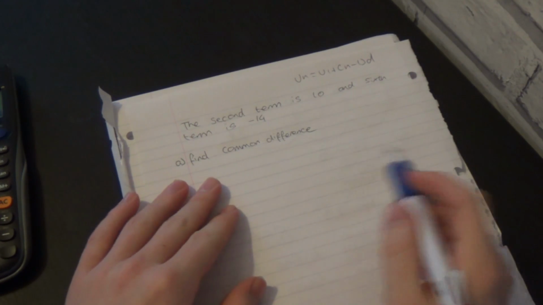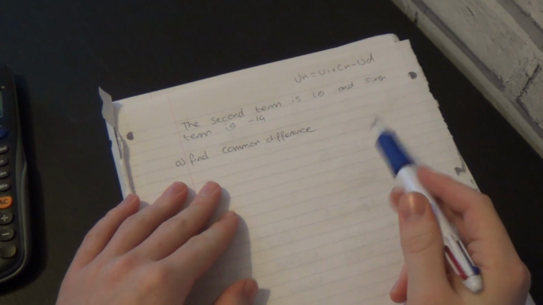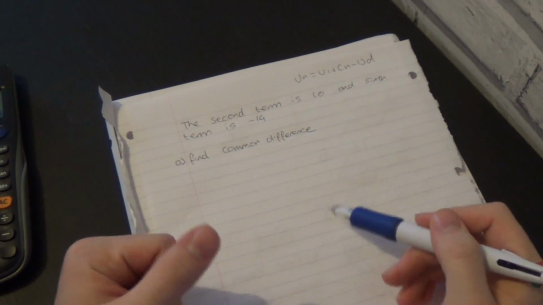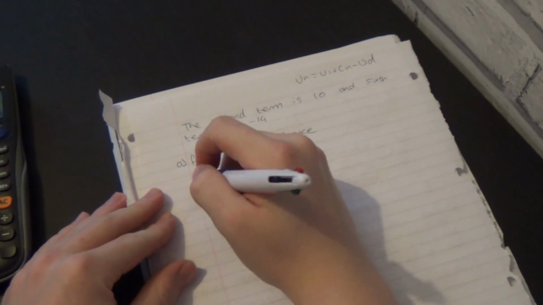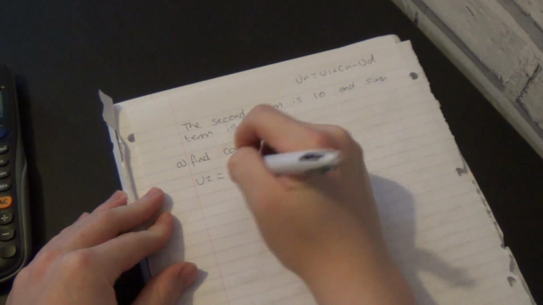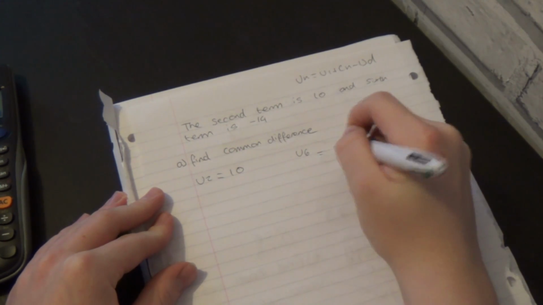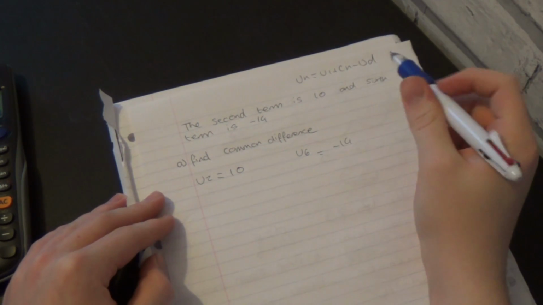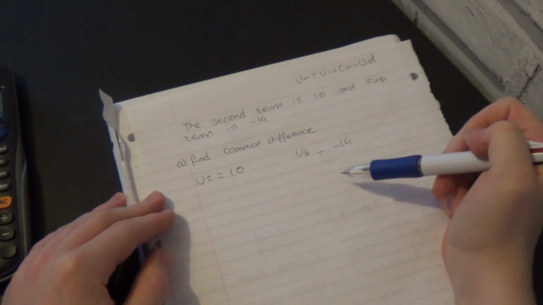Okay, so this question here is a bit more complicated since we don't have the common difference or the first value of this arithmetic sequence. So to do this, let's just quickly write U2 equals 10 and U6 equals minus 14, since in this question we have the second term, which is 10, and the sixth term, which is minus 14.